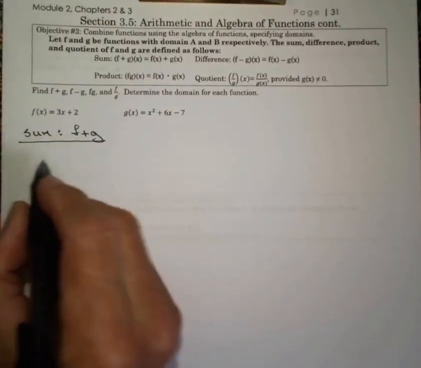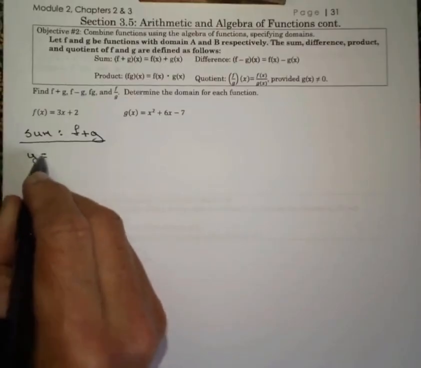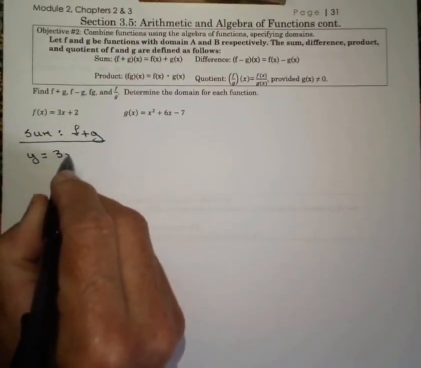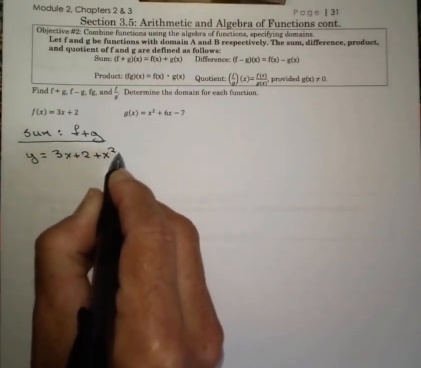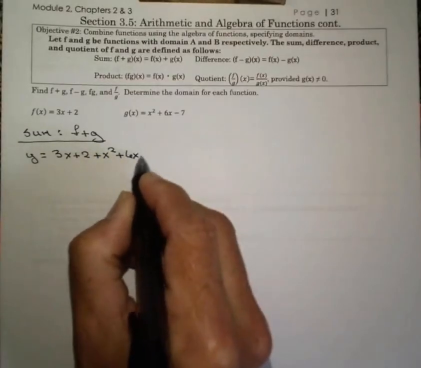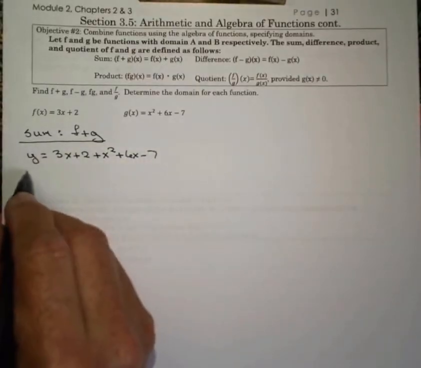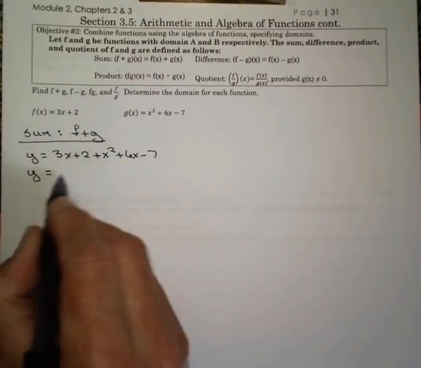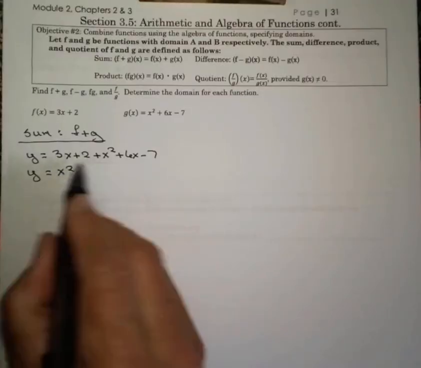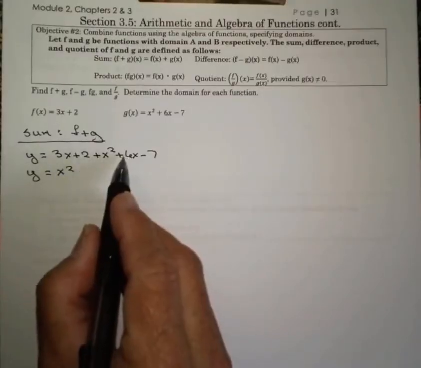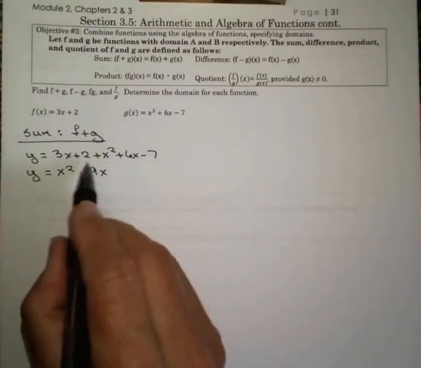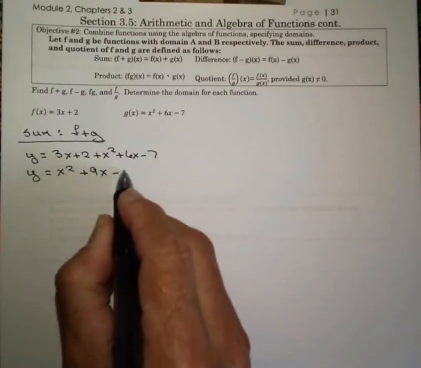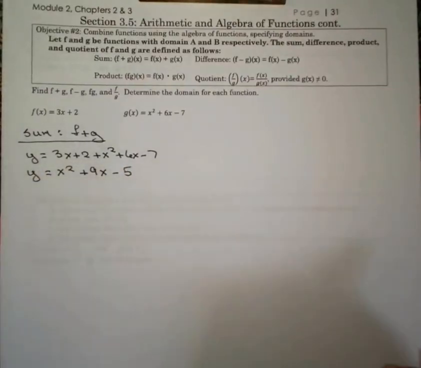I'm going to take the first one. I'll say this is y is equal to, let's add them together. 3x plus 2 plus x squared plus 6x minus 7. And then I'll do some combining here. I want the x squared term to be first. I'll take the 3x and add it to 6x and get 9x. And then I'm going to say 2 minus 7, negative 5. That is my final version.